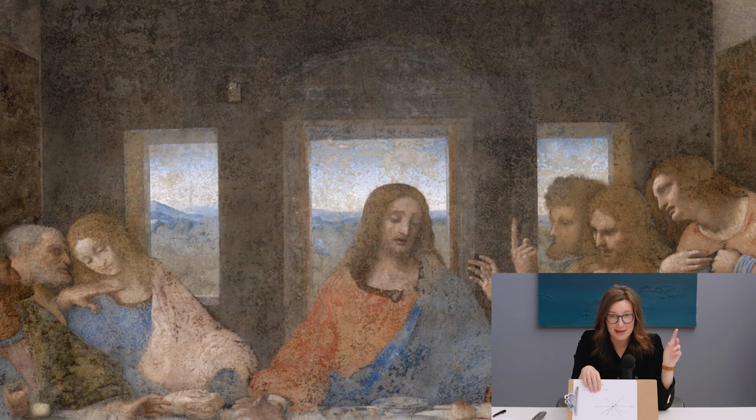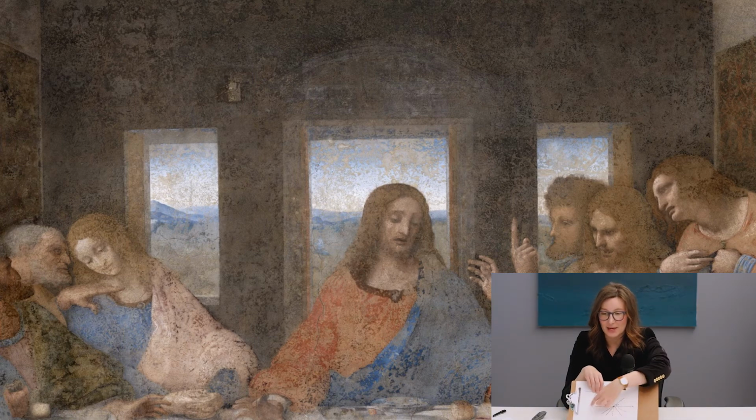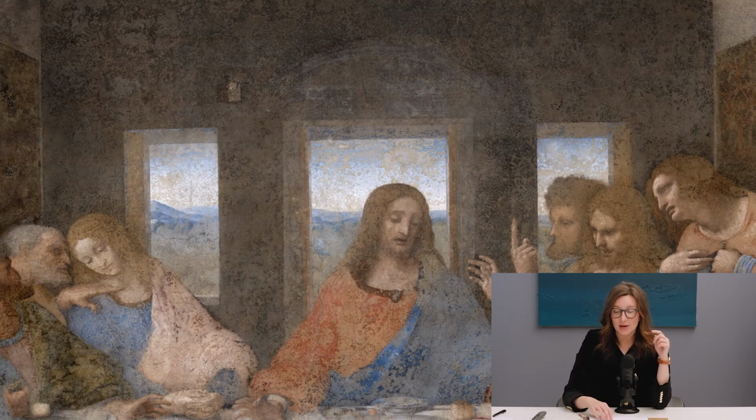You can probably find the horizon line. The horizon line is usually pretty easy to identify, especially if we can see a horizon. So in this case, we can see the mountains and a little bit of a landscape there behind the head of Christ. That is the horizon. We've identified the orthogonals and the vanishing point. The vanishing point is right at the head of Christ.